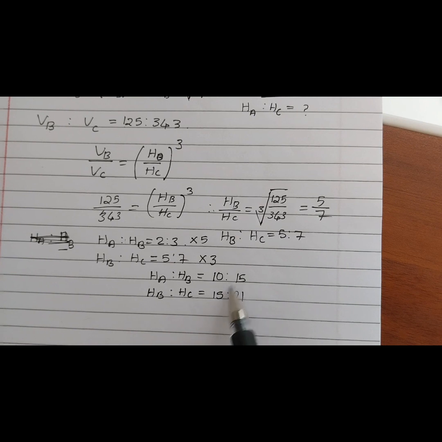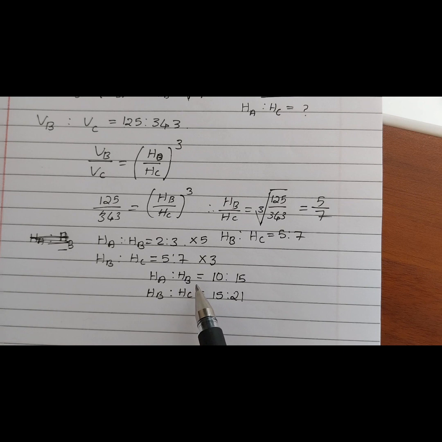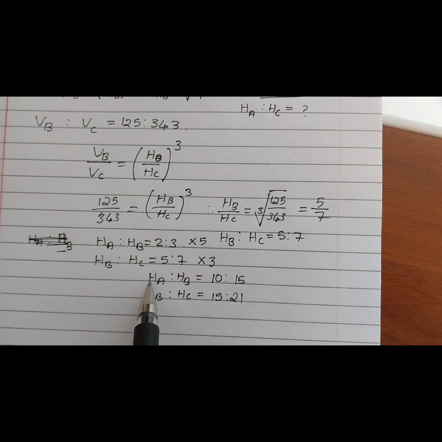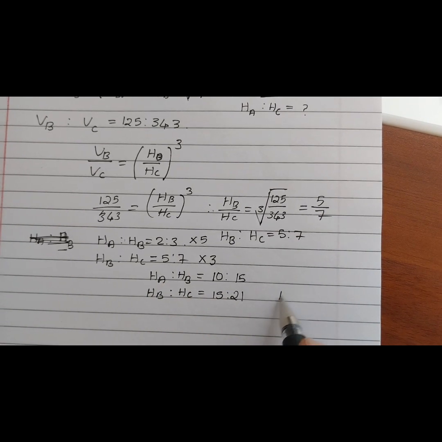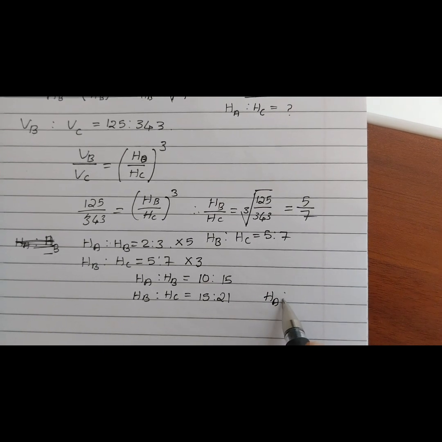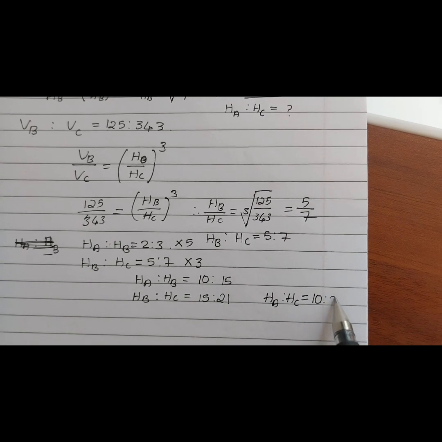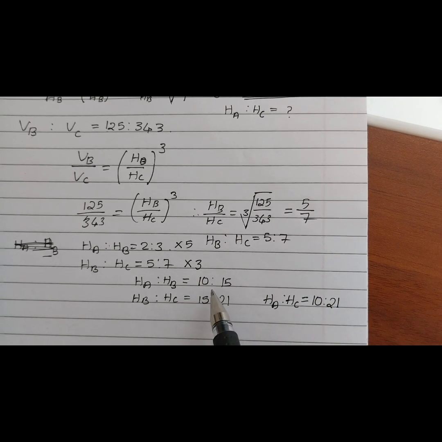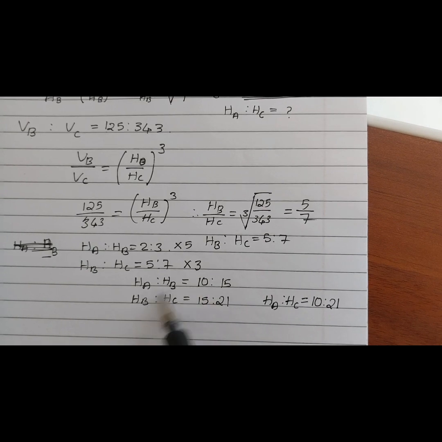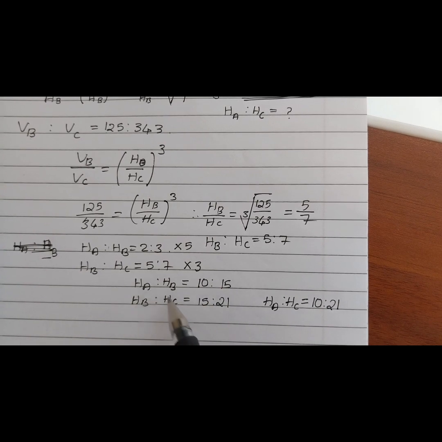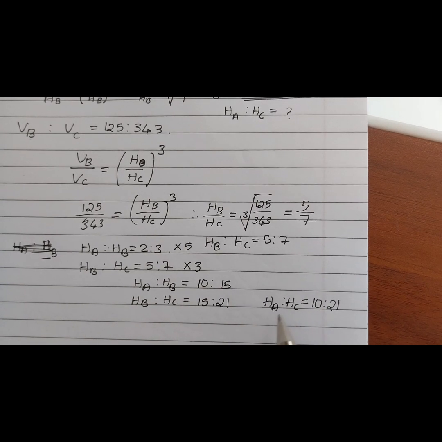Now by using these two ratios you can connect height of A with height of C as height of A is to height of C equals 10 is to 21. So by making this height of B the same in these two ratios, directly you can connect the height of A with height of C, it's 10 is to 21.